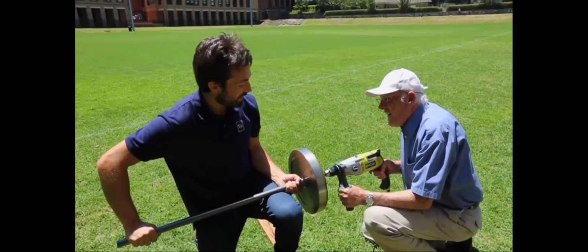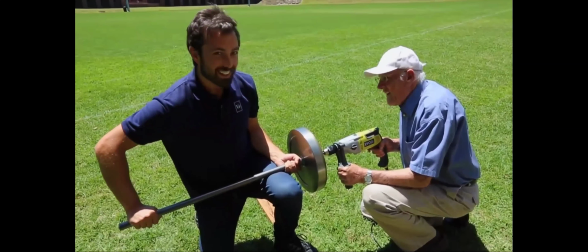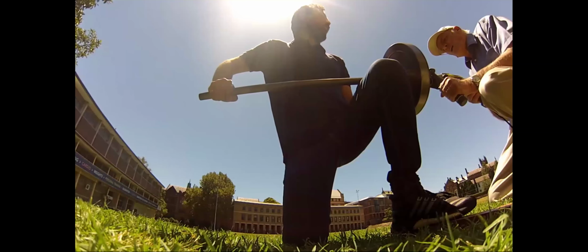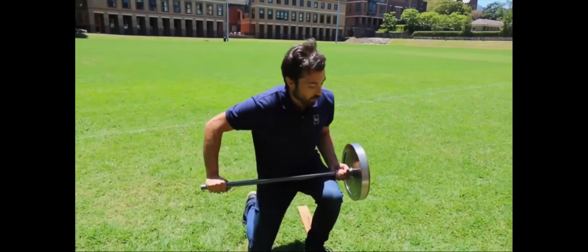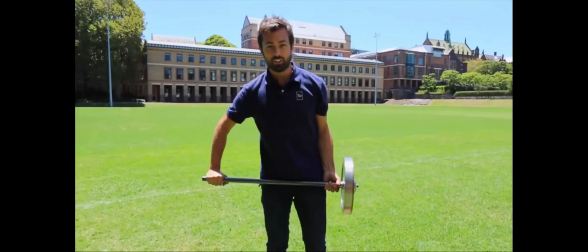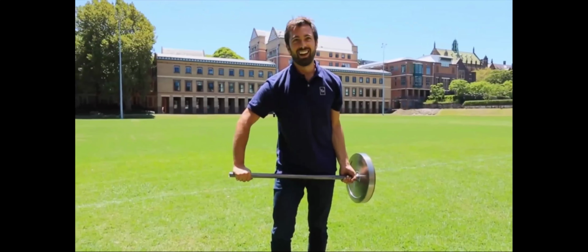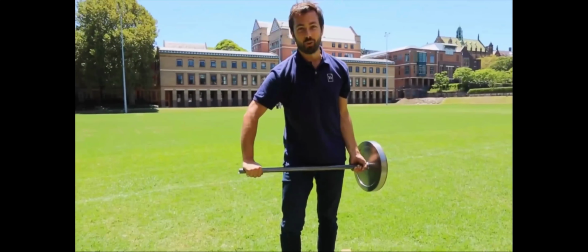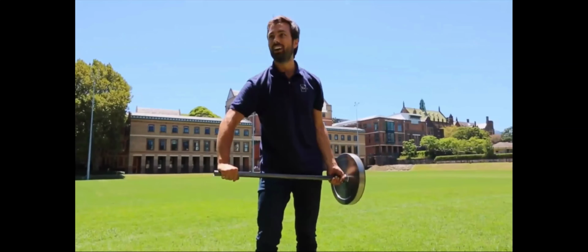Give it 10 more seconds. 10, 9, 8, 7, 6, 5, 4, 3, 2, 1, go. That was perfect. Now I'm going to release my left hand and, holding only with my right hand at the end of the shaft, I'll try to lift it up over my head. This is a 40-pound, 19-kilogram flywheel. Ready? Here we go. 3, 2, 1.